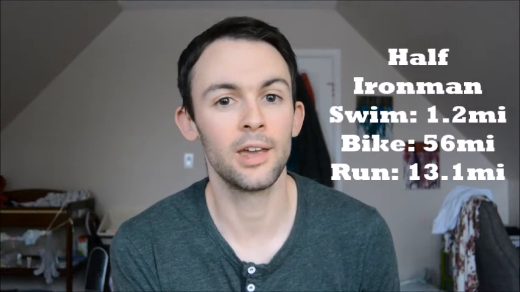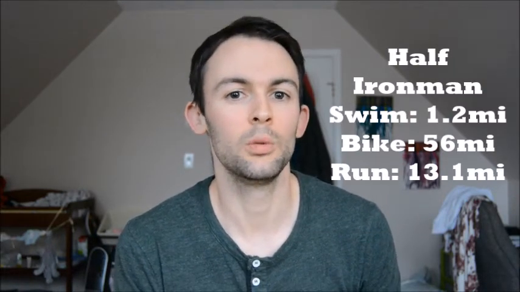Next up we have half Ironman distance. So the swim will be 1.9k, the bike ride will be 90 kilometers, and the run will be a half marathon or 21.1 kilometers. And you might have heard of some half Ironmans being called half Ironman 70.3. Well, that 70.3 is the total number of miles. When you add up the total miles for the swim, the bike, and the run, it adds up to 70.3, just if you're wondering where that number comes from.